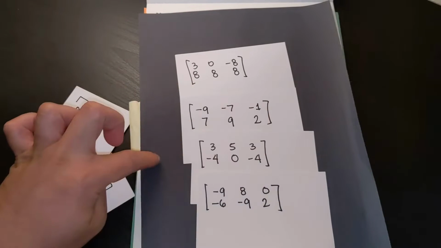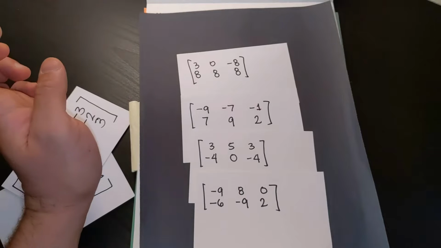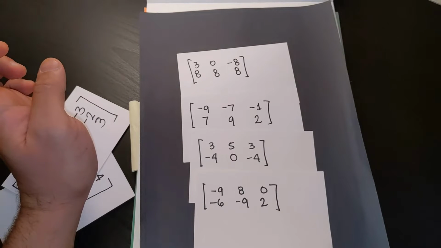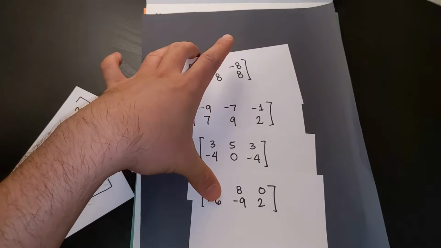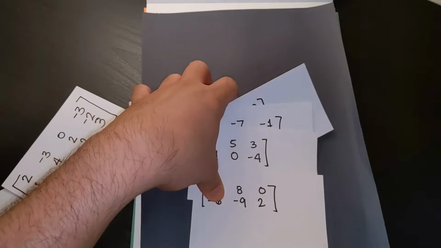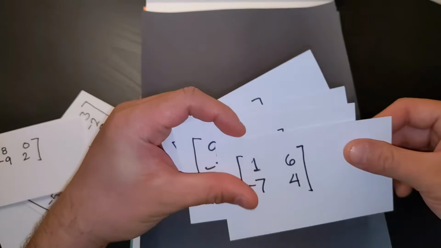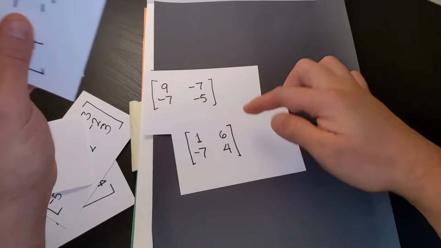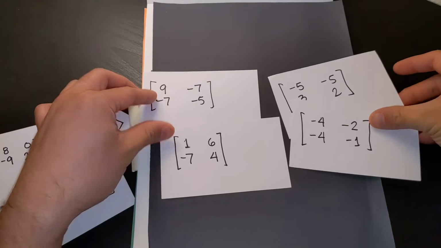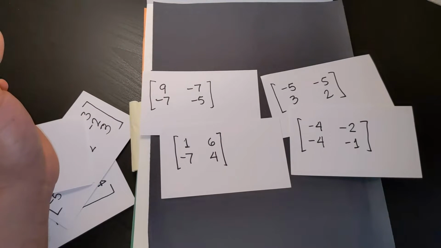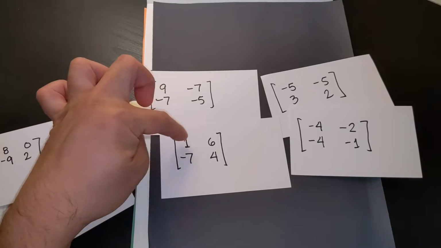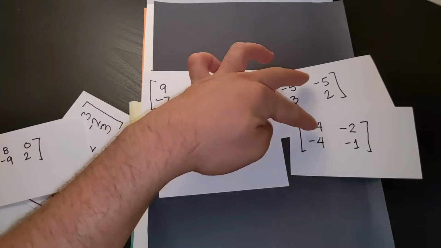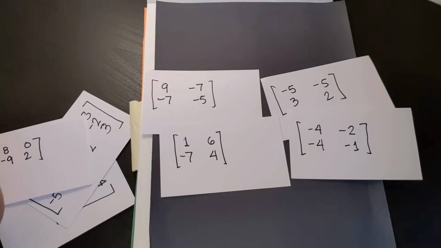A 2 by 3 by 1, 2, 3, 4 tensor, like 4 layers. And they can even have more bys, like a 2 by 2 by 2 by 2 tensor.